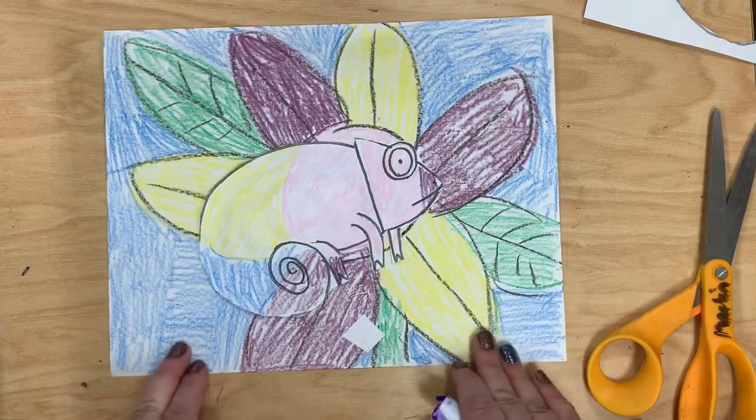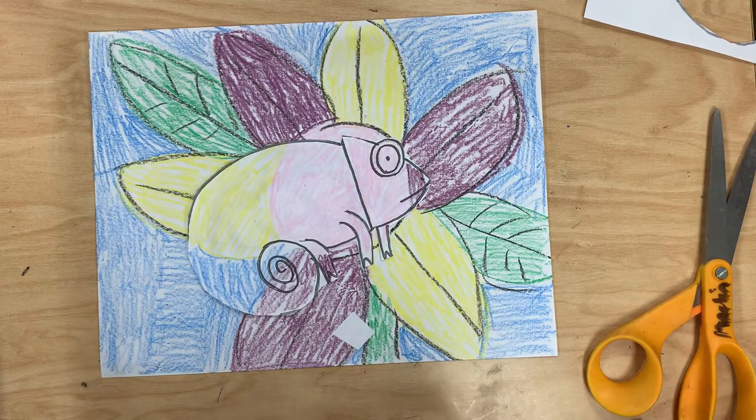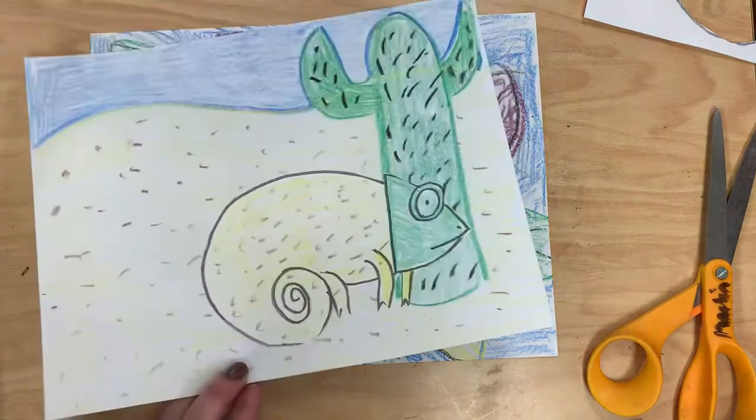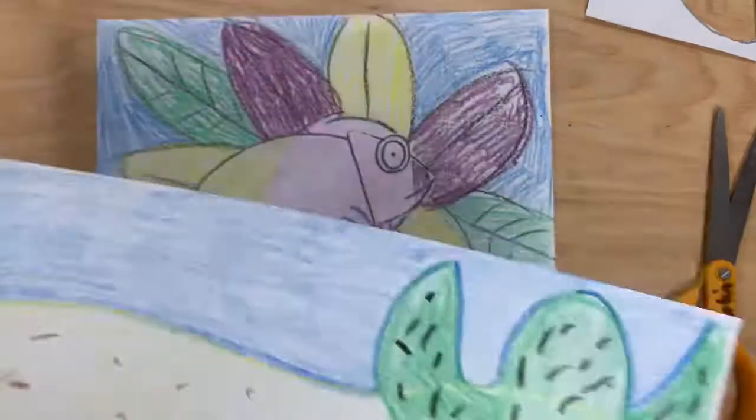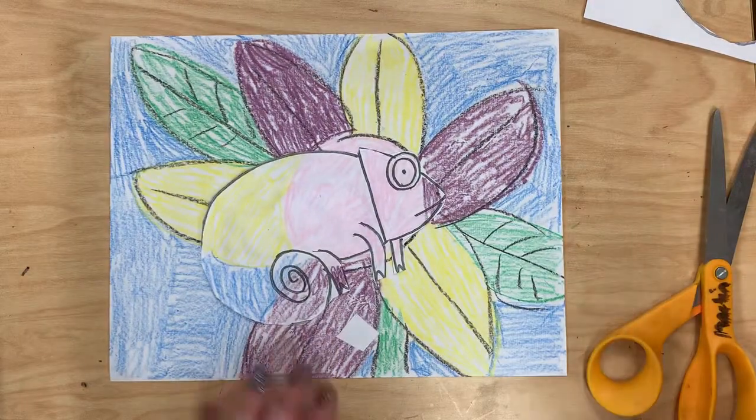Okay, so pick a nice background for your chameleon and try to make him or her blend into it. Take your time and work hard and have an incredible art class.